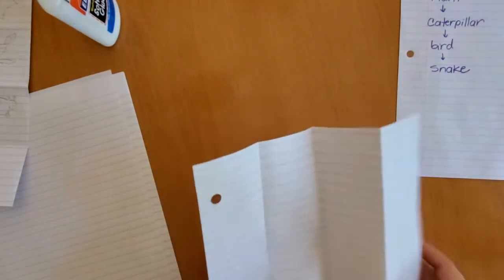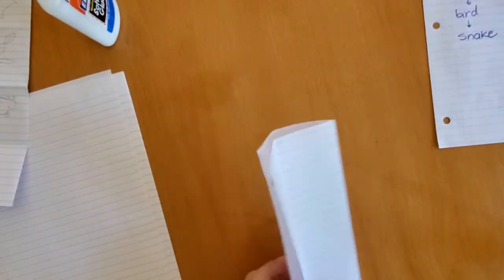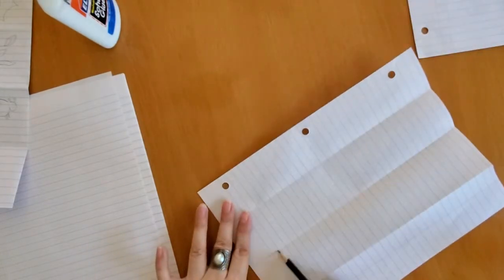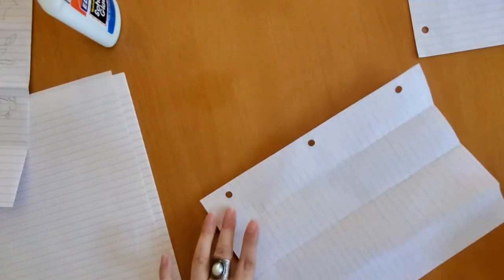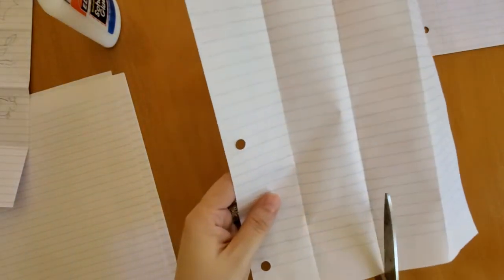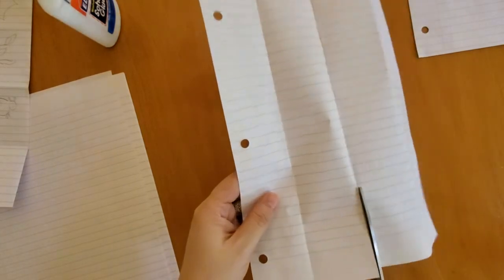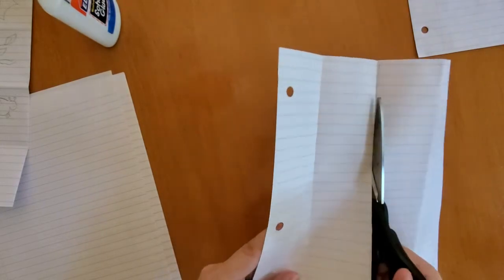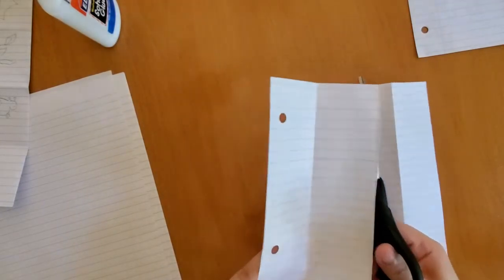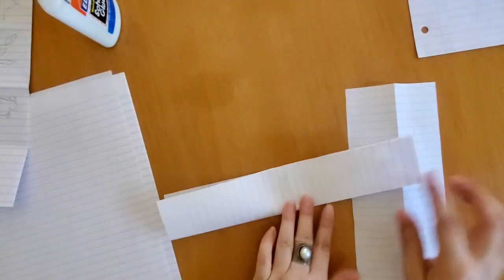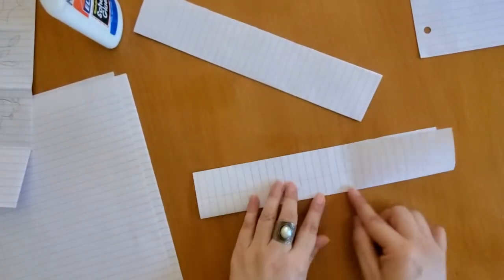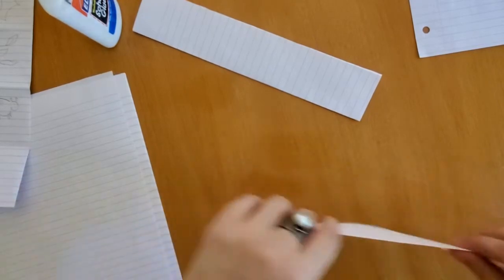So this paper that I have folded, I'm going to open it, and I'm going to make a line over here in the middle, in the fold of the middle, and then I'm going to cut my paper following the line.